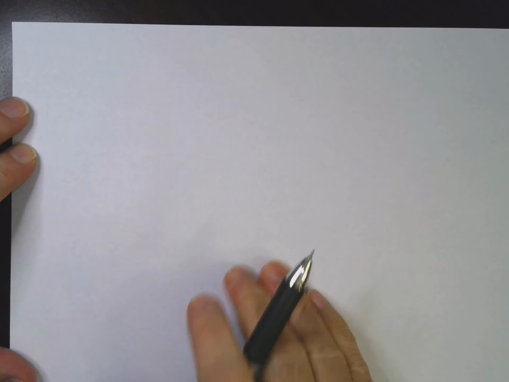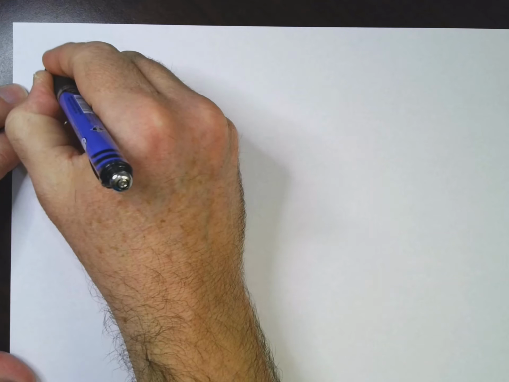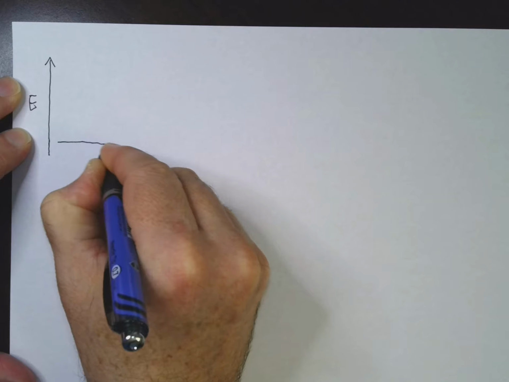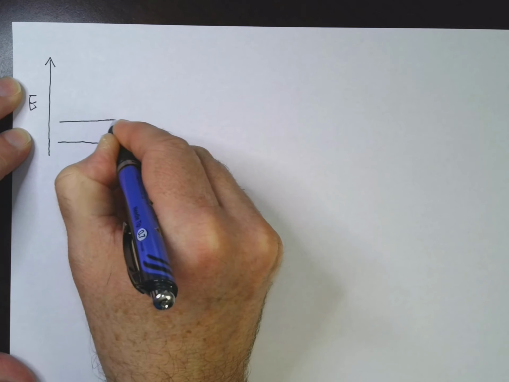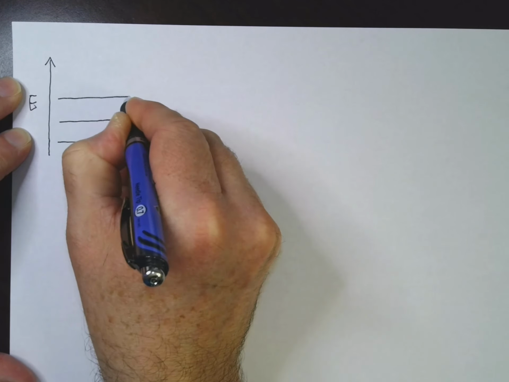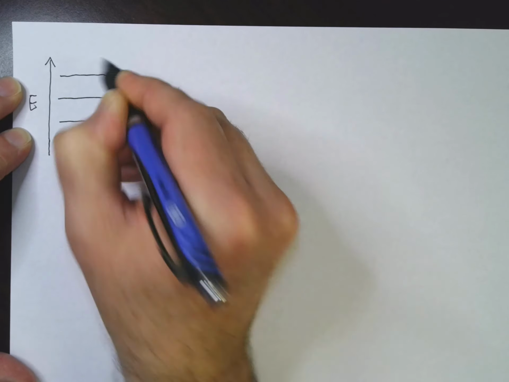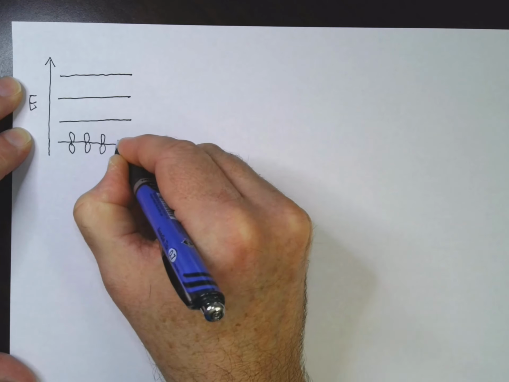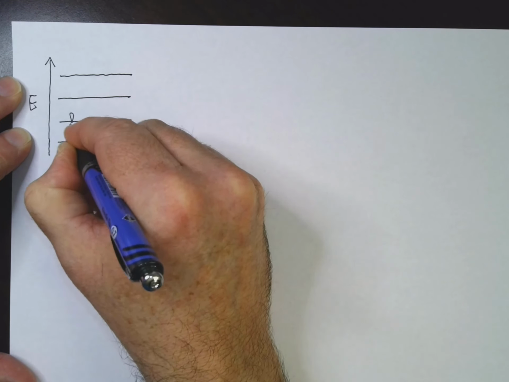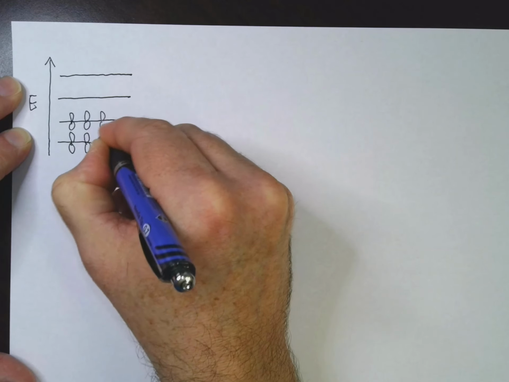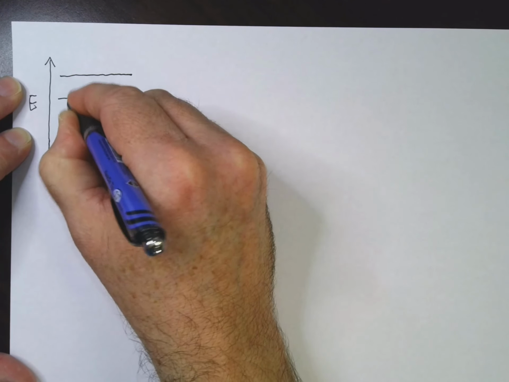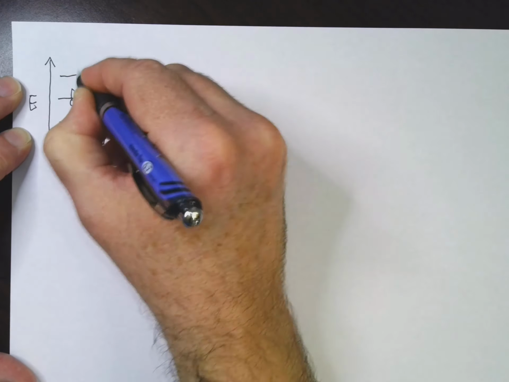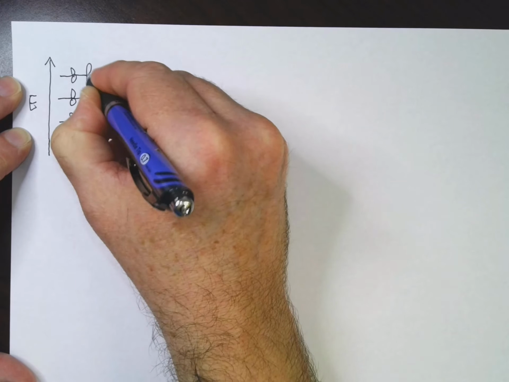Let's go ahead and draw these out. 1, 2, 3, 4. 1, 2, 3. Can take a little while. You will have to do this on the quiz, but hopefully not too much of it.